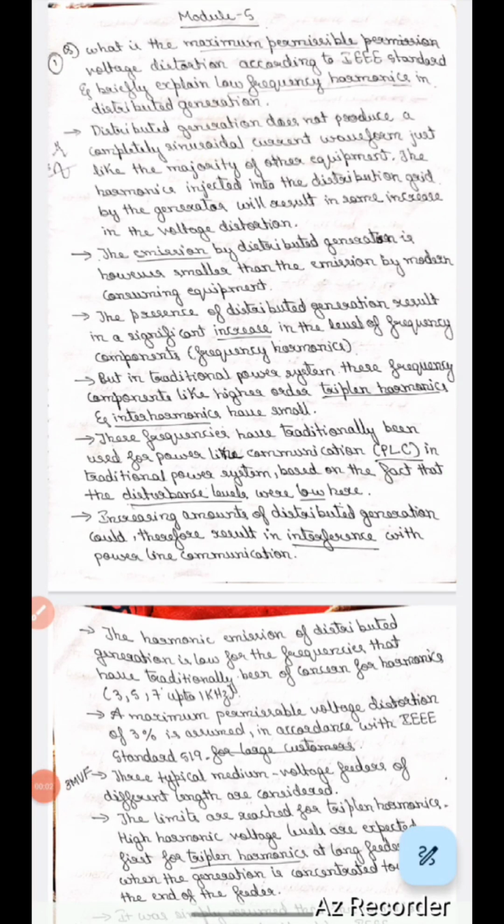What is the maximum permissible voltage distortion according to IEEE standard, and briefly explain low frequency harmonics in distributed generation.